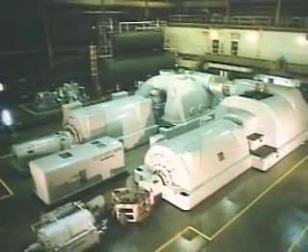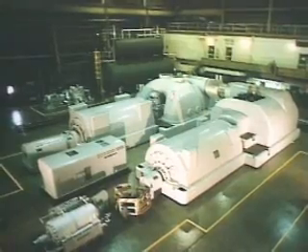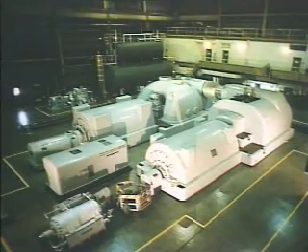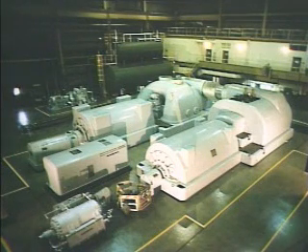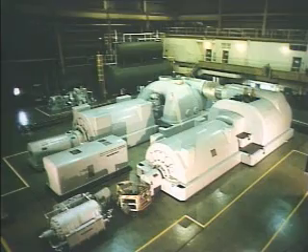All generators use induction to create an output voltage. When the output of a generator is connected to a circuit, the induced voltage causes current to flow through the circuit. There are three requirements for inducing voltage.